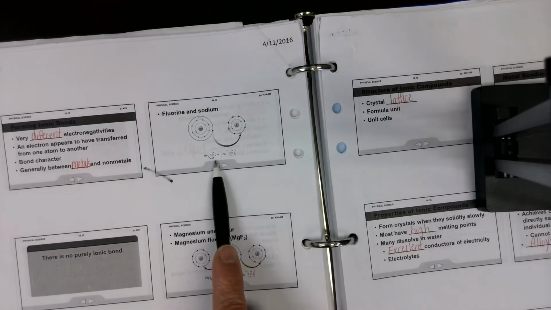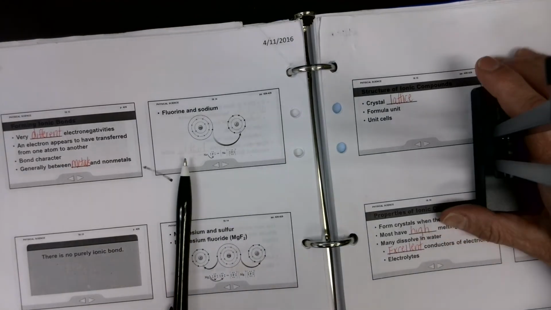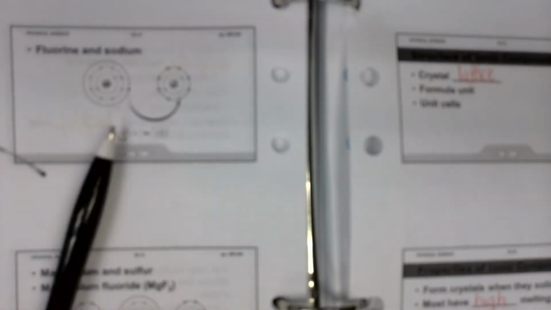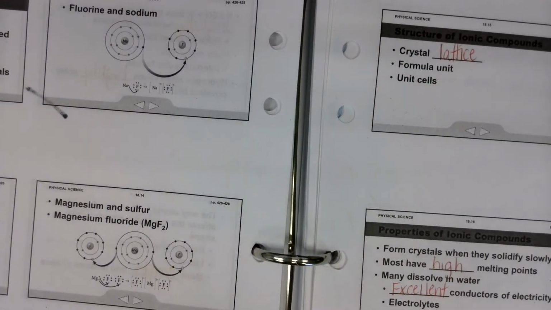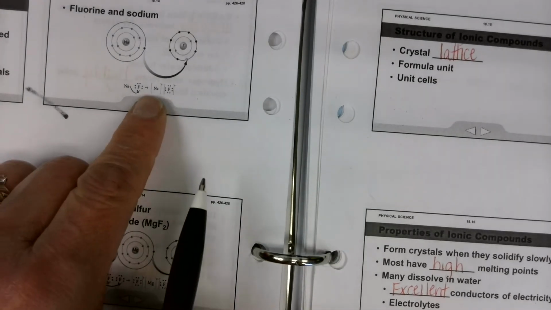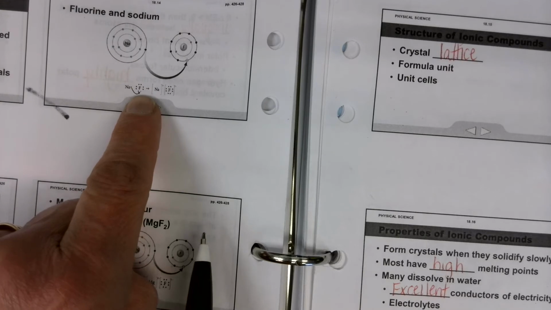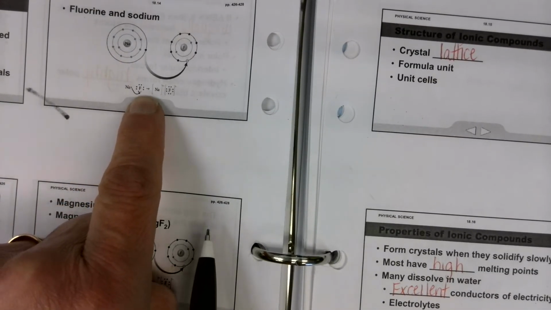Notice here what they're showing us, and I don't know if I can focus in a little bit more so you can see it, but it's kind of sketchy there. There we go. That's better. So what it's showing us here is sodium is going to go over and give its valence electron to fluorine.